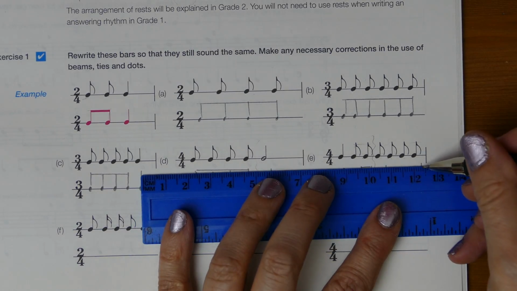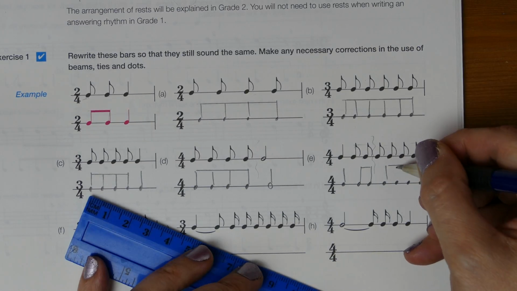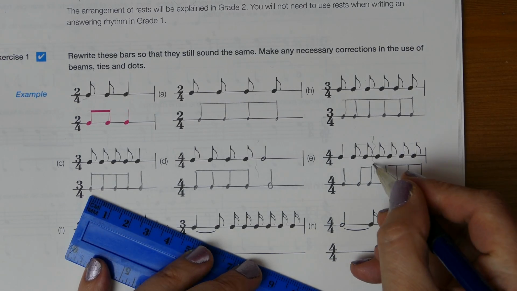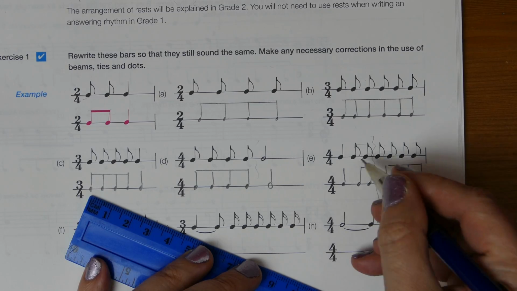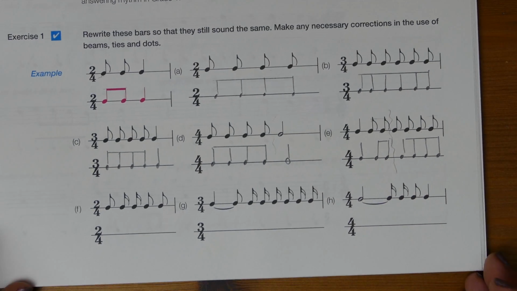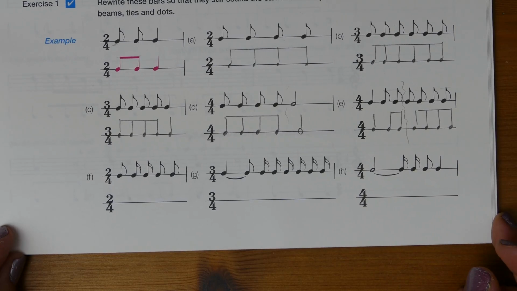And we can beam all of those together. And it's absolutely obvious where that halfway point is. Okay, so now we're on to F.